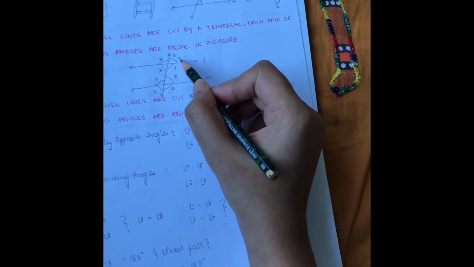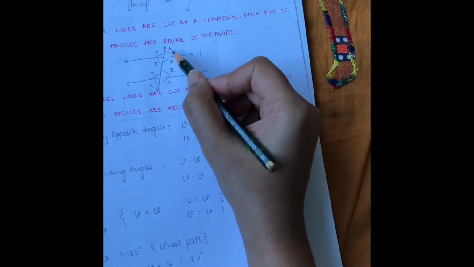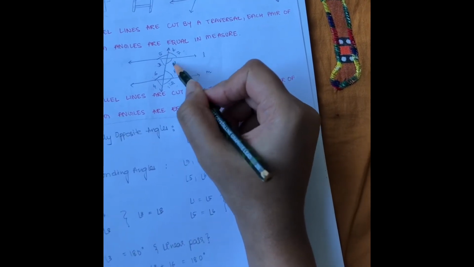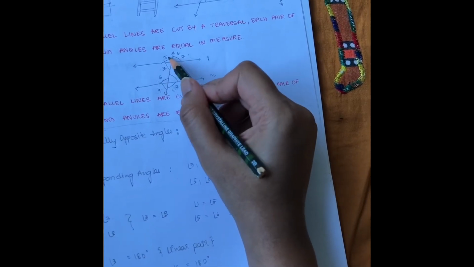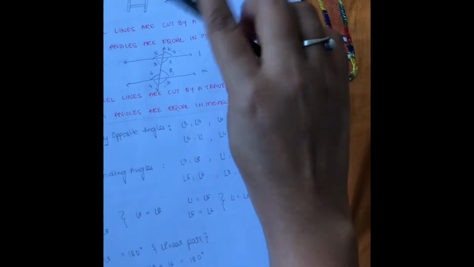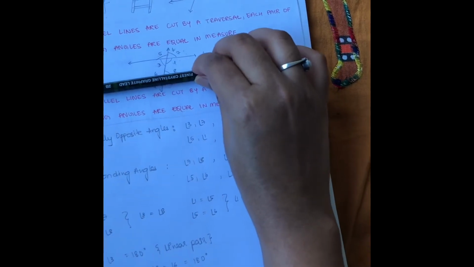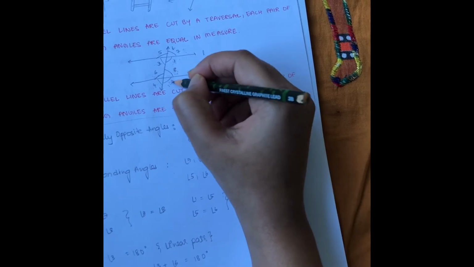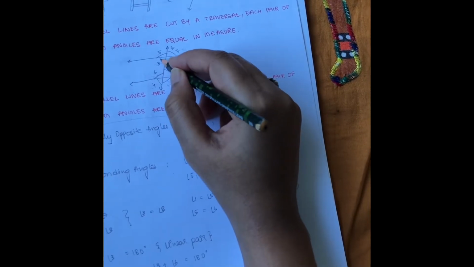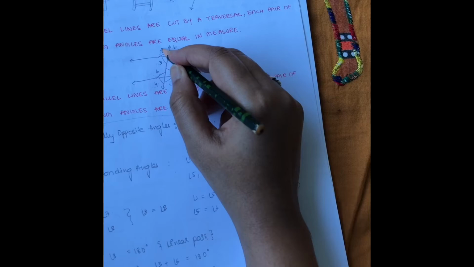And as I already called them corresponding angles, 7 and 8 are corresponding angles, 1 and 2 are corresponding angles, 4 and 3 are corresponding angles, 6 and 5 are corresponding angles. By the concept that I taught you, 7 and 8 should be equal, 1 and 2 must be equal, 4 and 3 must be equal, 6 and 5 must be equal.